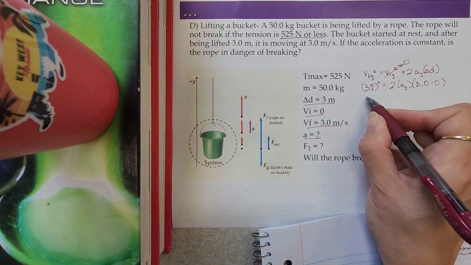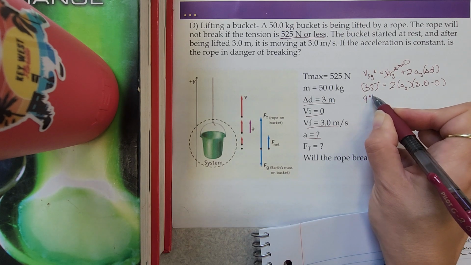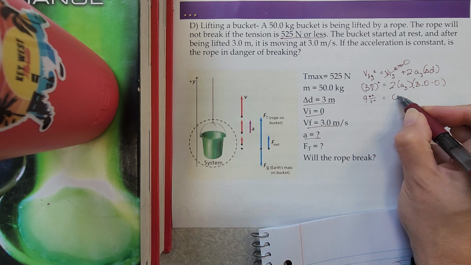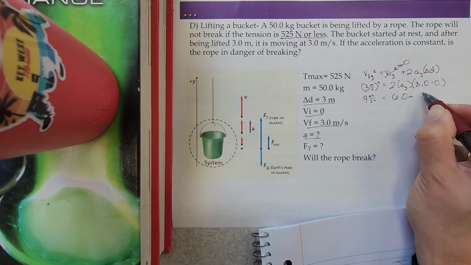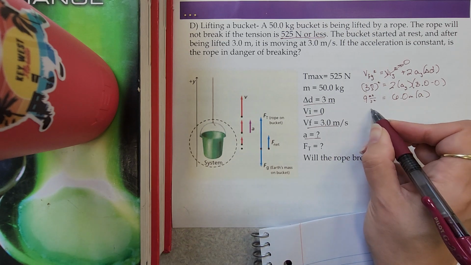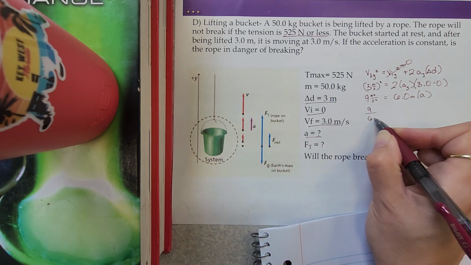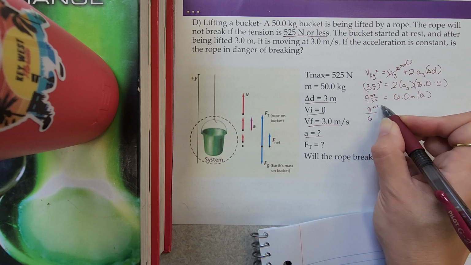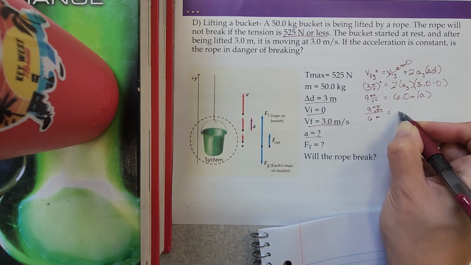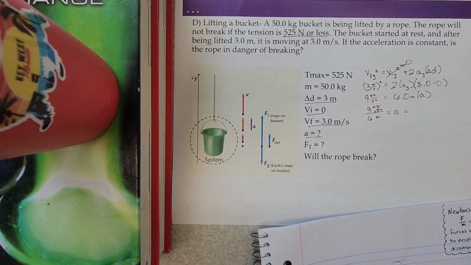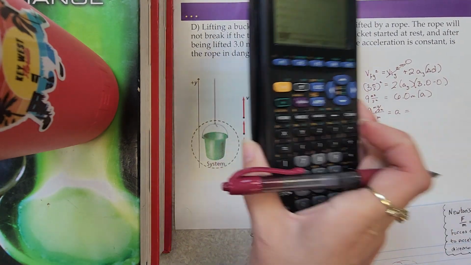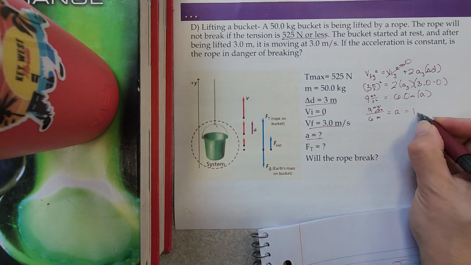Okay, so we have 3 squared, which gives us 9. And then 2 times 3 gives us 6. And 9/6 is our answer, 1.5 meters per second squared.